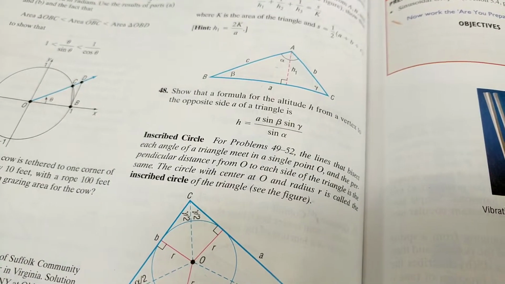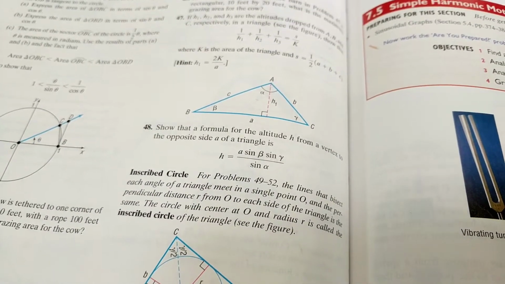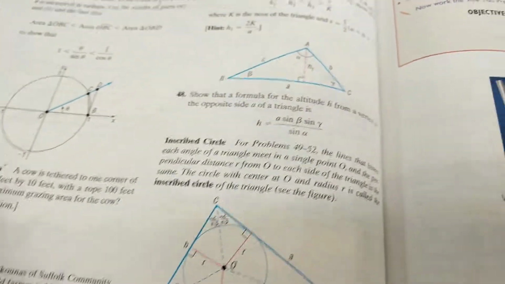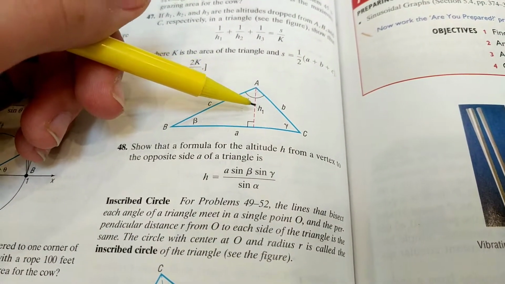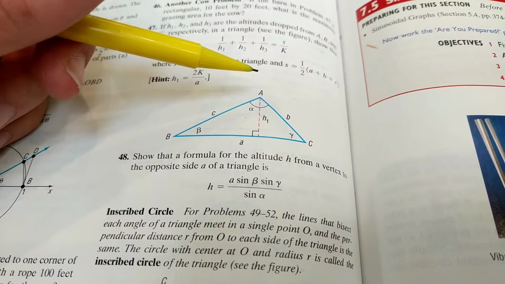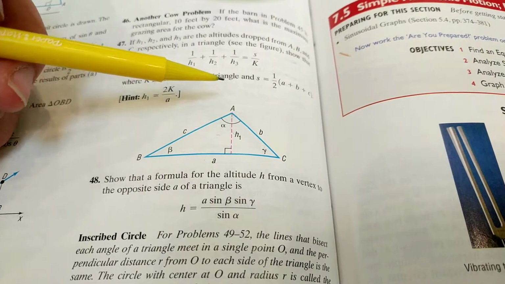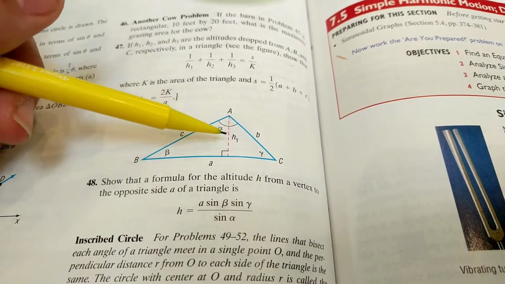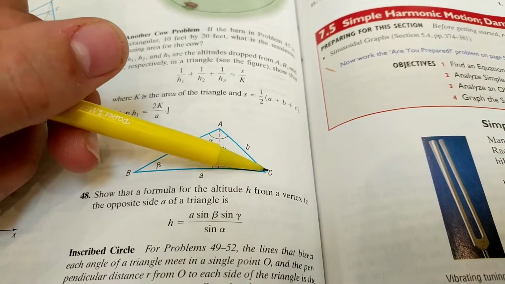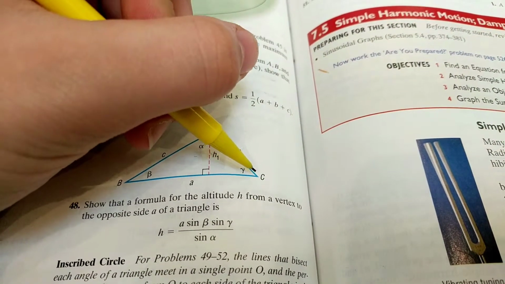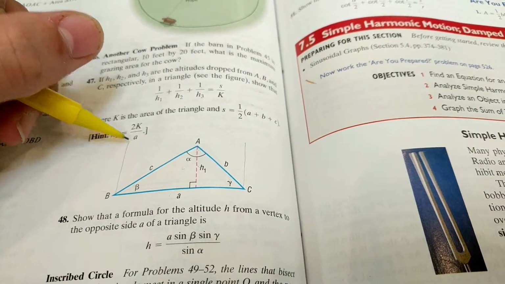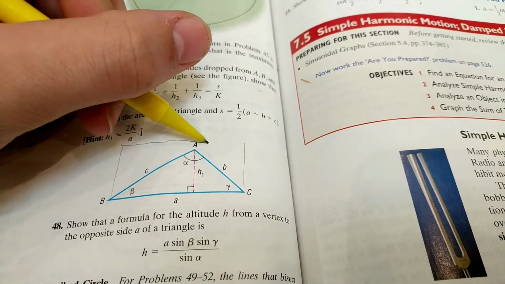It's the part that's going to show us how to do this. So I'm going to start with h1. So we can say that a times h1 is equal to 2k, because h1 times a would be equal to this area, which is 2k.